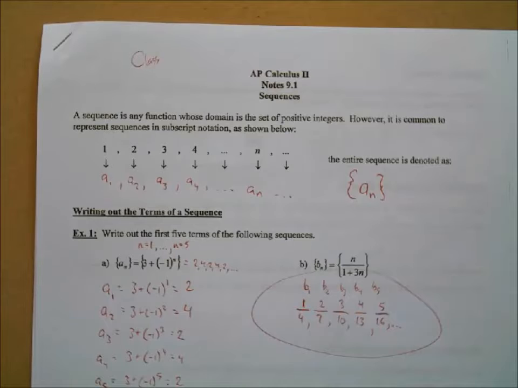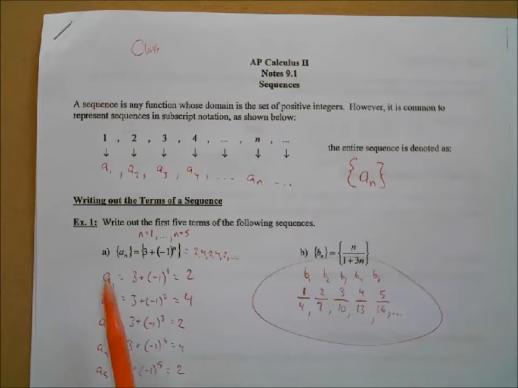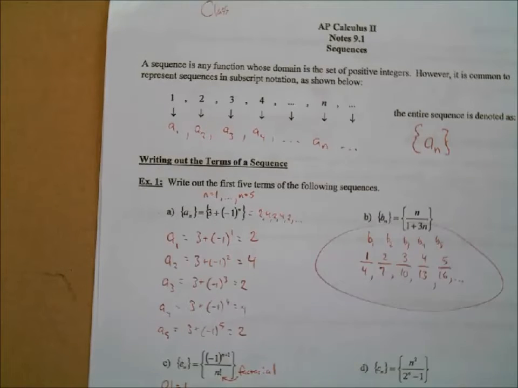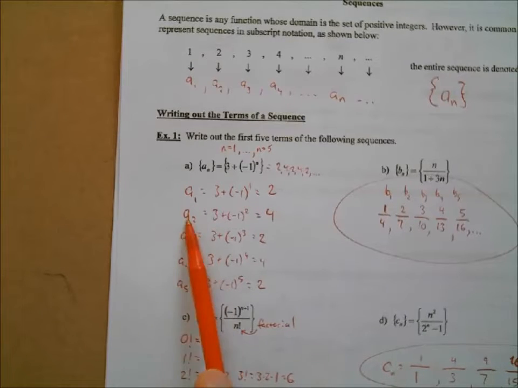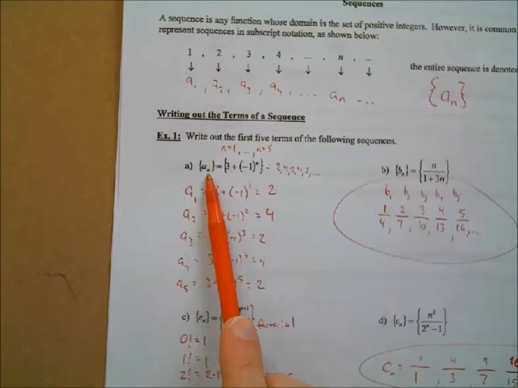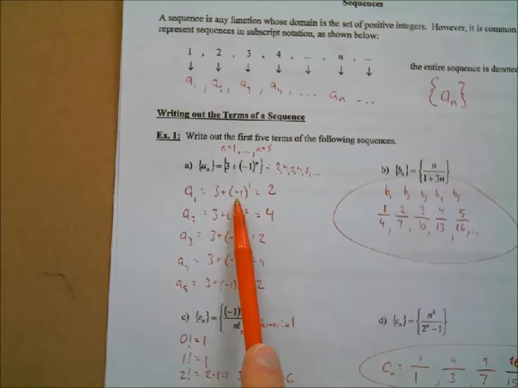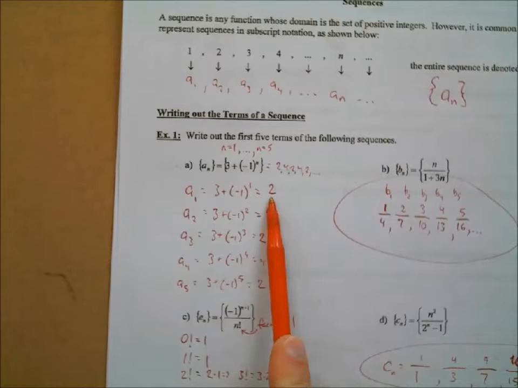So we look here at our first question, where we're asked to write the first 5 terms of the following sequences. I did the first one here pretty explicitly: a sub 1, a sub 2, a sub 3, a sub 4, a sub 5, and then we took turns. When n was 1, we plugged the 1 in for the n, so we got negative 1 to the 1, which is negative 1, plus 3 gives us a positive 2.